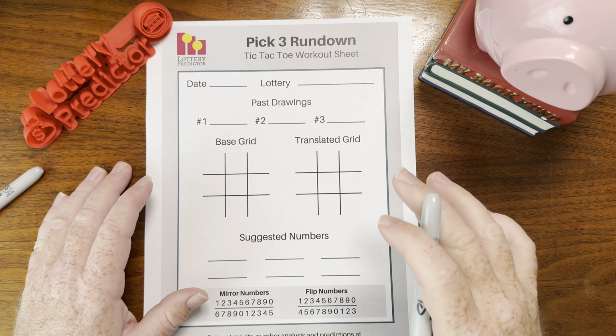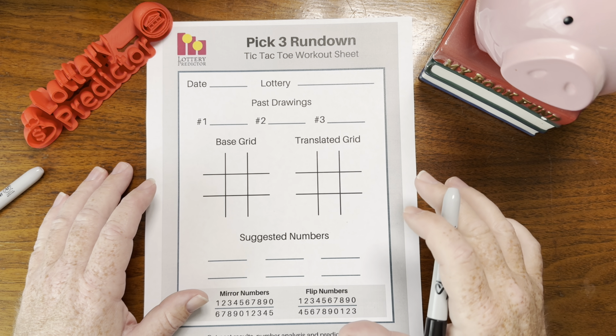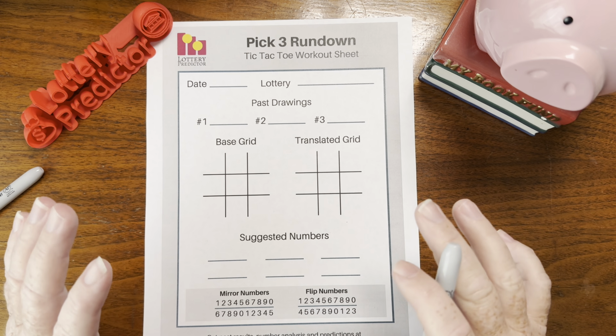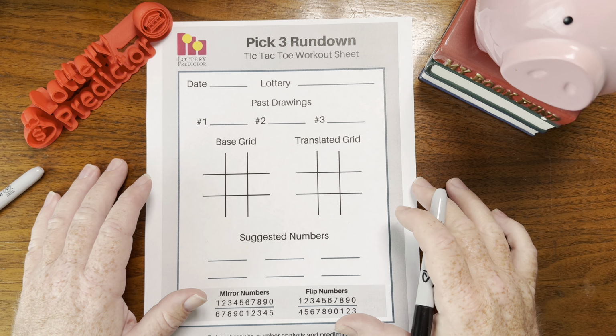Show you exactly how I do it so you can go ahead and replicate this at home. It's easy to do, everyone can do it, and you can go ahead and do these numbers for your state.